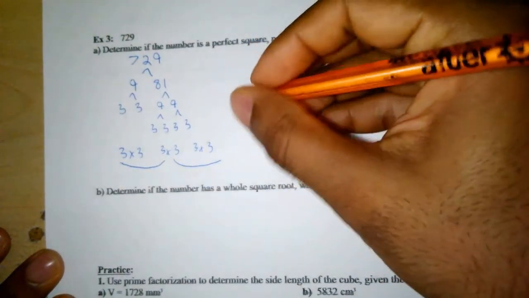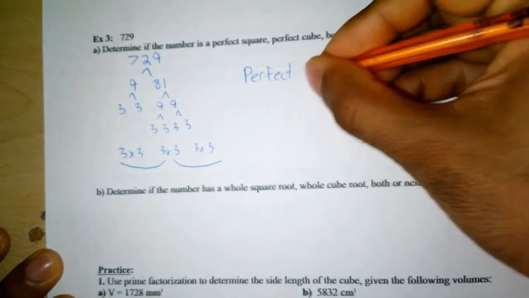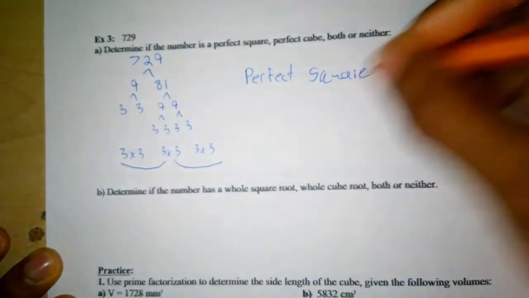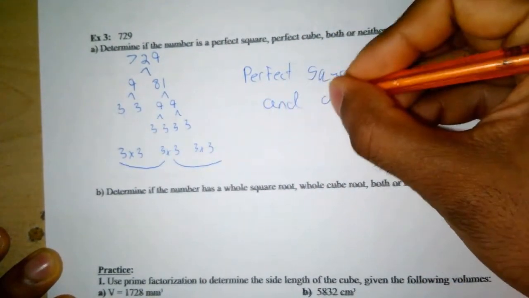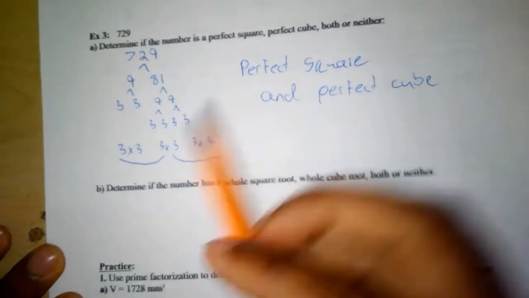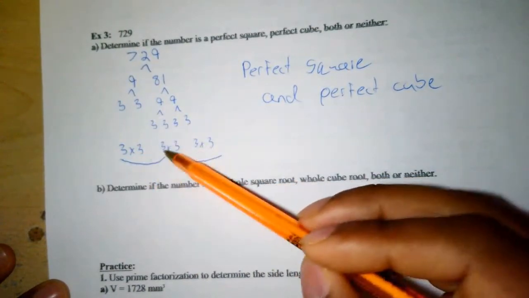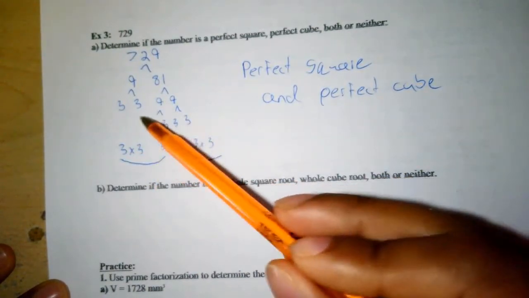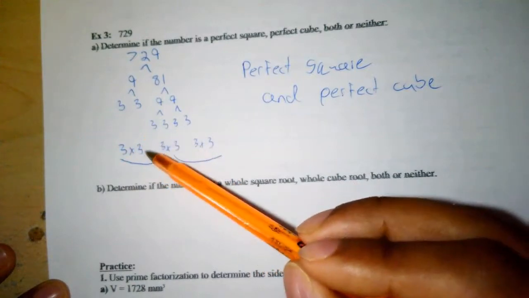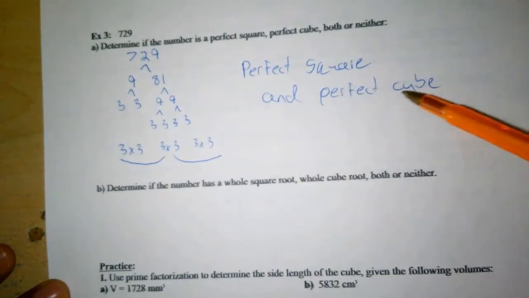So this is going to be a perfect square and perfect cube. Again, that's because I can put all the prime roots into pairs, which is all threes in this case, and I can put them into sets of threes as well. I have nothing left over, so it's a perfect cube as well.